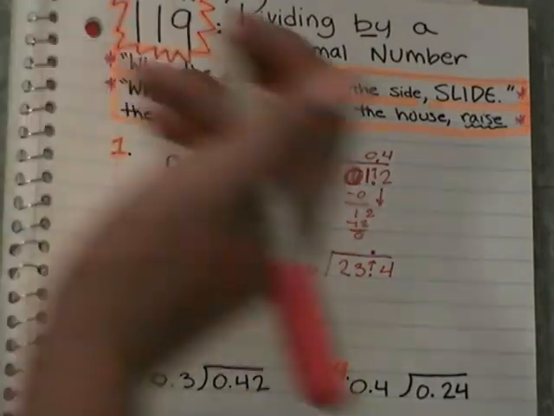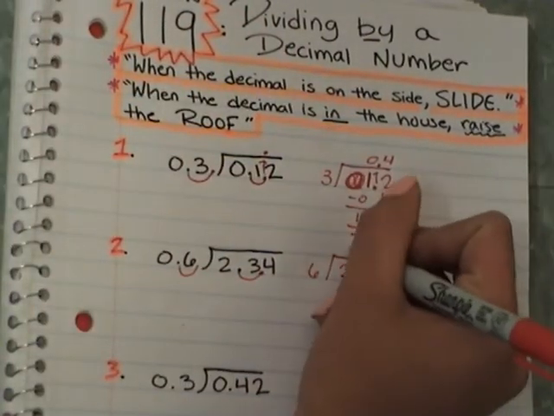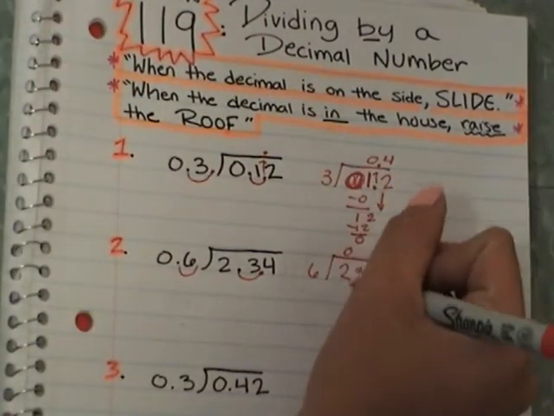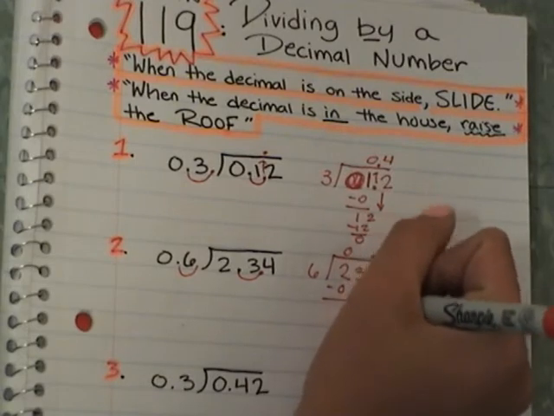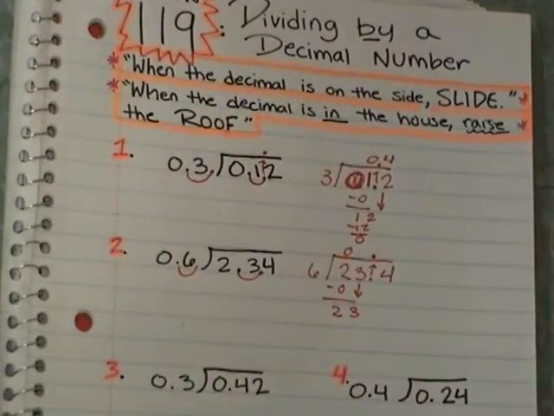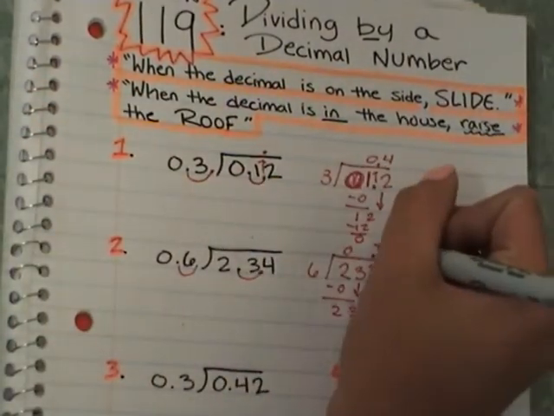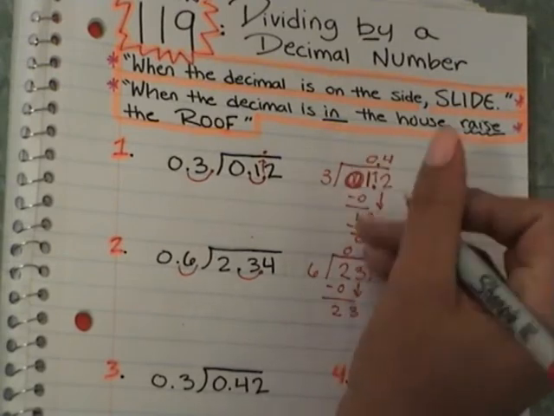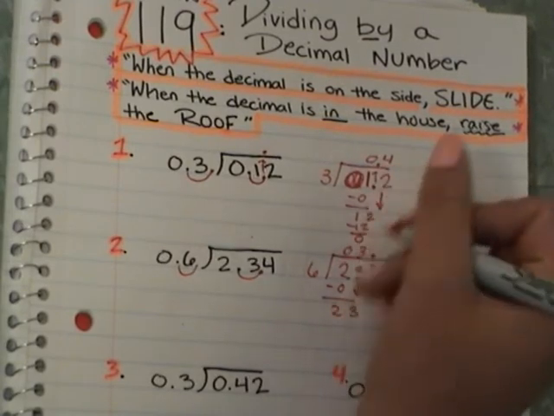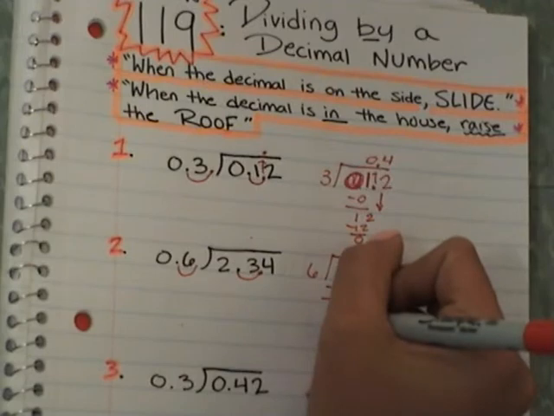How many times does 6 fit into 2? 0. 0 times 6 is 0. 2 minus 0 is 2. Bring down my 3. How many times does 6 fit into 23? 3 times. 6 times 3 is 18.